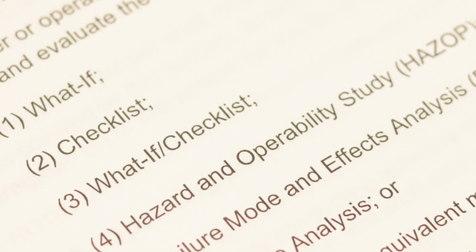In general, Resource Compliance prefers utilizing the what-if checklist methodology for all PHAs. The HAZOP methodology can also be used upon special request. The what-if checklist methodology is easy for team members to understand since each question starts with "what if." The PHA leader will explain the methodology in detail at the PHA.